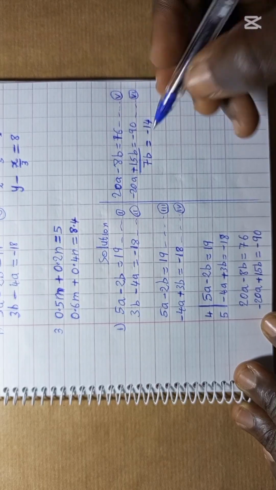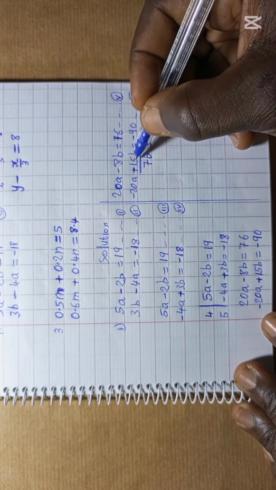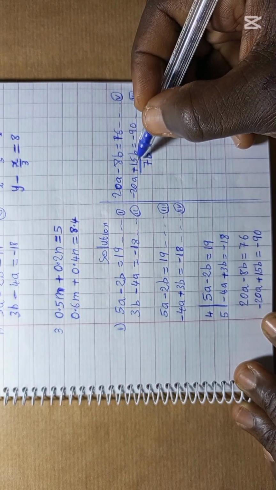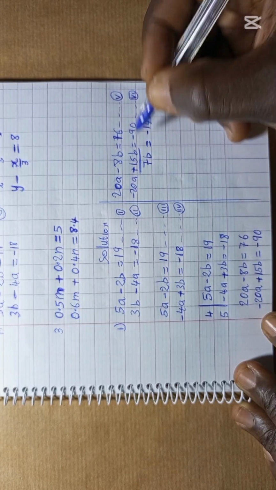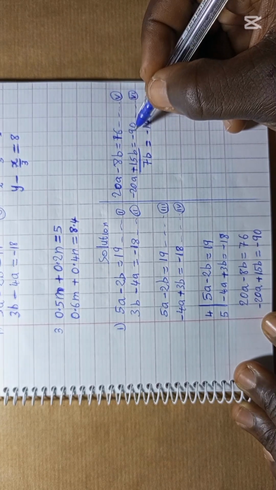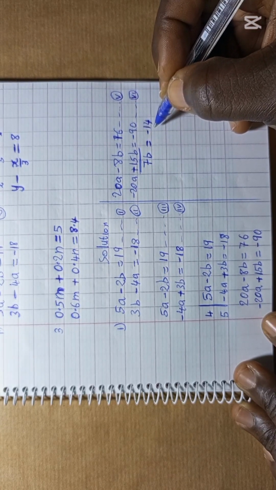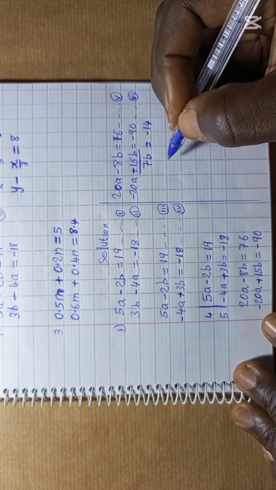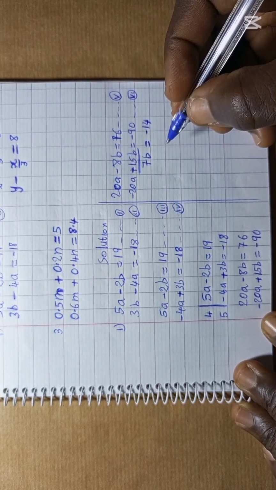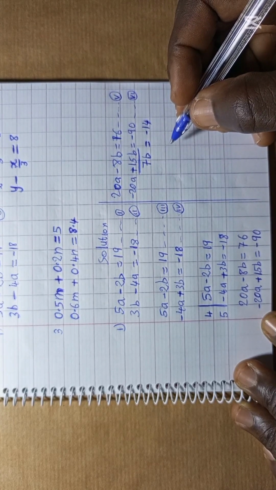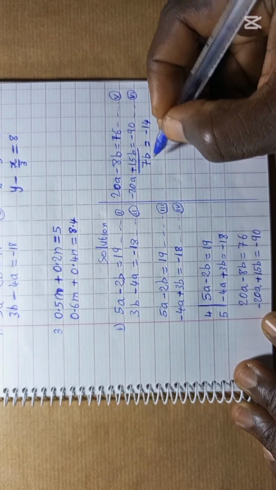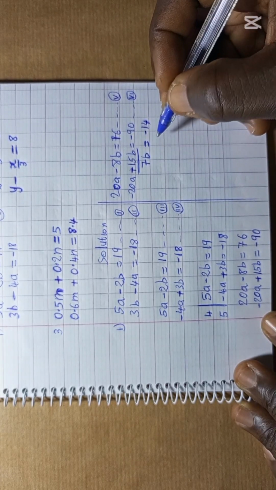So minus 8b plus 15b is 7b, and 76 plus minus 90 is minus 14. So the next step now is to divide both sides by 7.